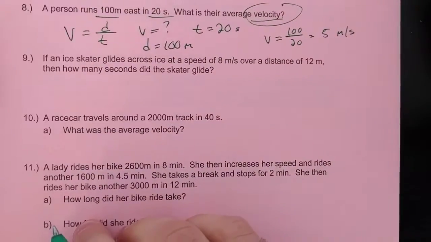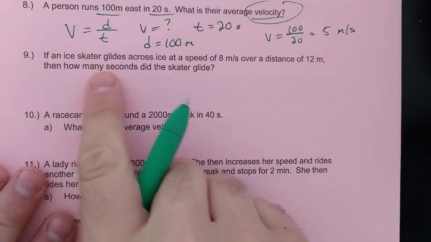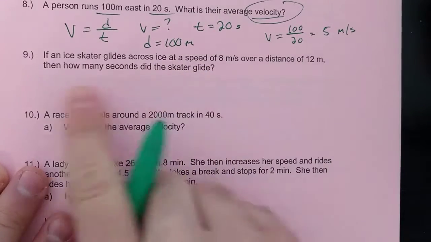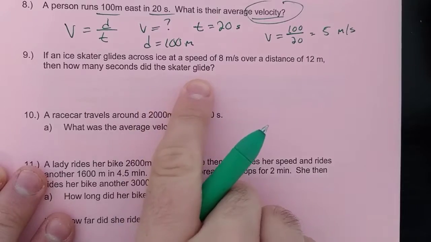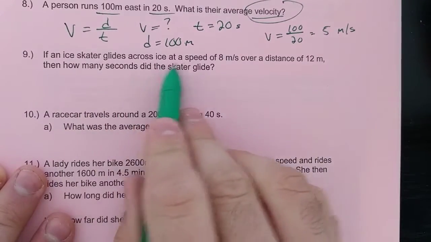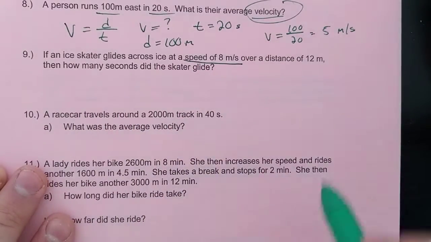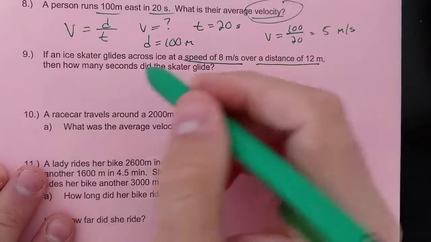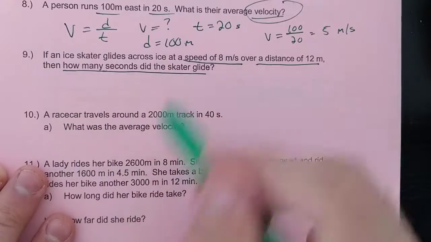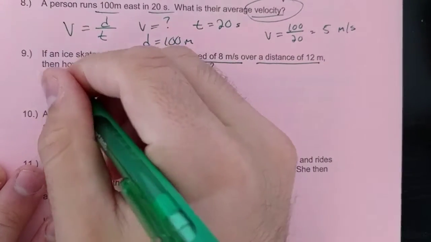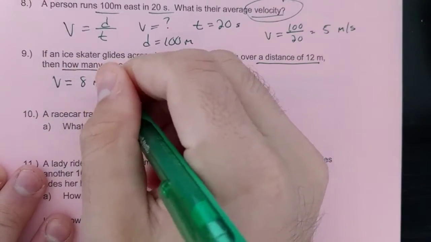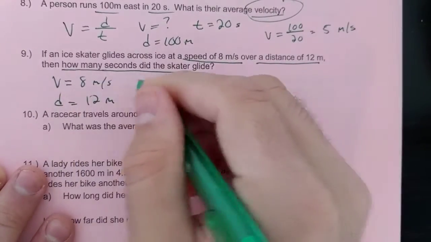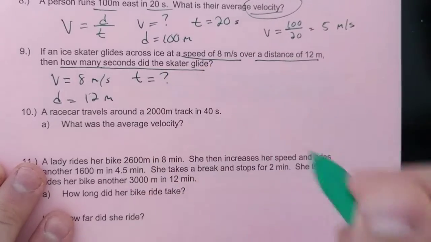Number 9. If an ice skater glides across ice at a speed of 8 meters per second over a distance of 12 meters, then how many seconds did the skater glide? So a skater glides across the ice at a speed of 8 meters per second over a distance of 12 meters. How many seconds did the skater glide? So we have a speed or velocity. We have a distance. And how many seconds is time? We don't know what that is.